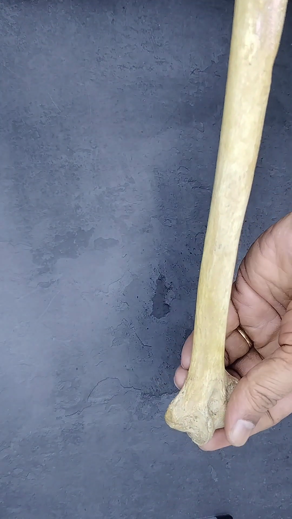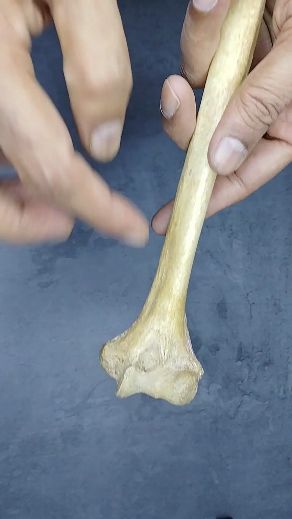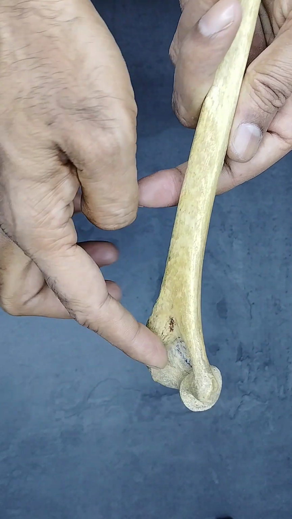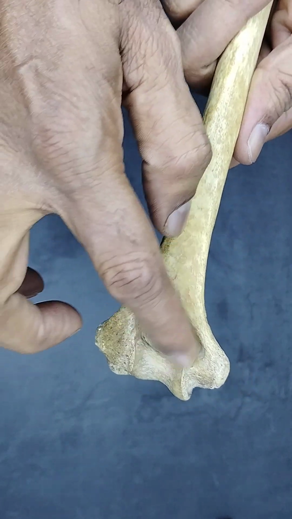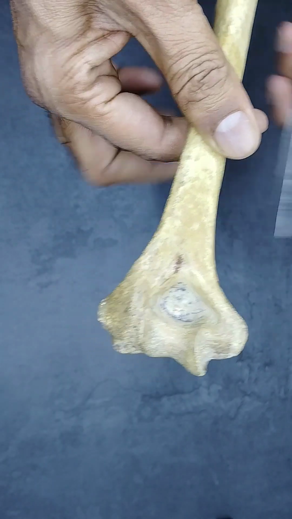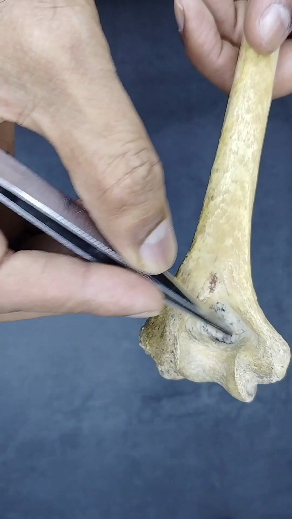Next you see this is the lower end, the expanded lower end. And the lower end consists of three. Anteriorly there are two fossae and posteriorly there is one big fossa, and this big fossa is called the olecranon fossa. This big fossa must be posterior. This is one important point.